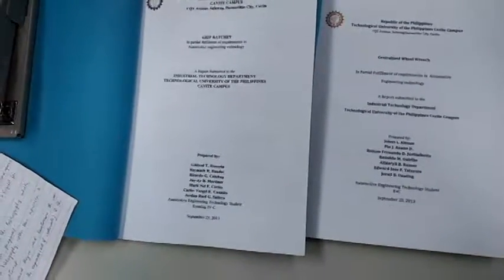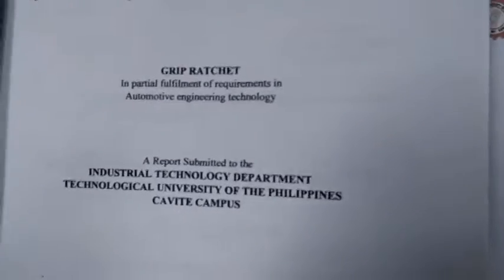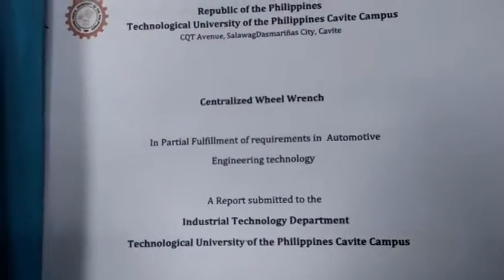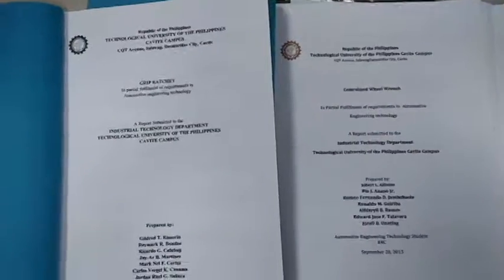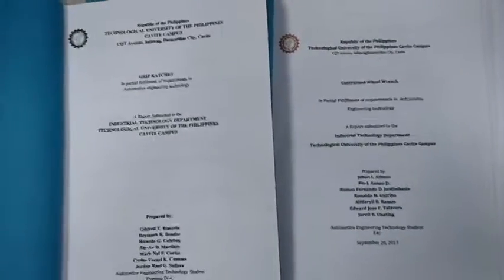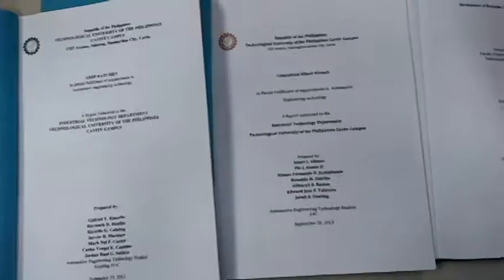The title of the first proposal consists of 2 words, while the second proposal consists of 3 words, and the third proposal consists of 8 words. If you can see, it is center aligned and single spacing.